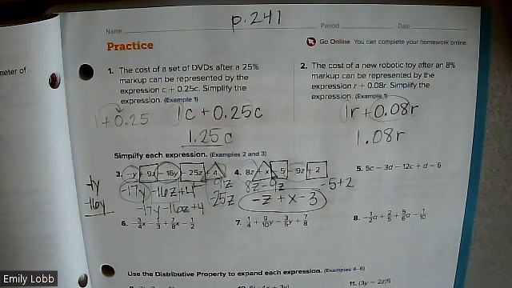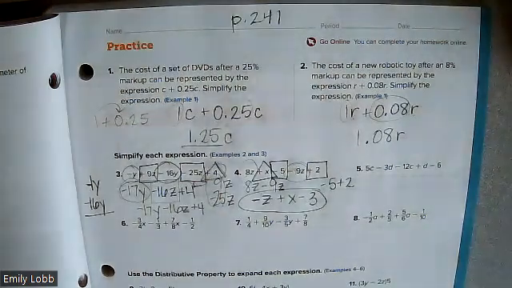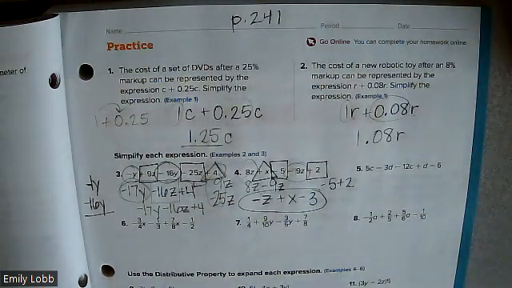So starting on number 5, if you haven't done number 5, please try it. Hopefully you have. Combine your like terms. What can you combine with that 5C? Bring it down to your simplified expression. Right now we're doing number 5. What can you combine with that 5C?